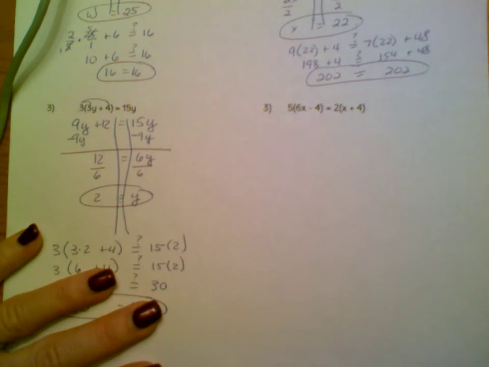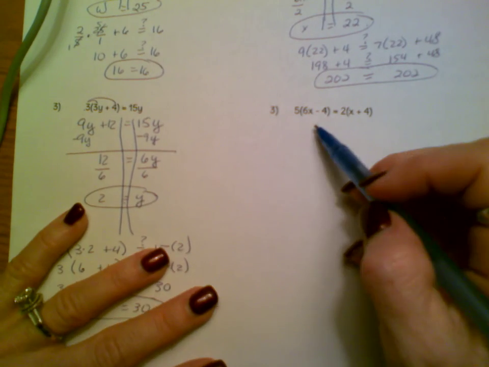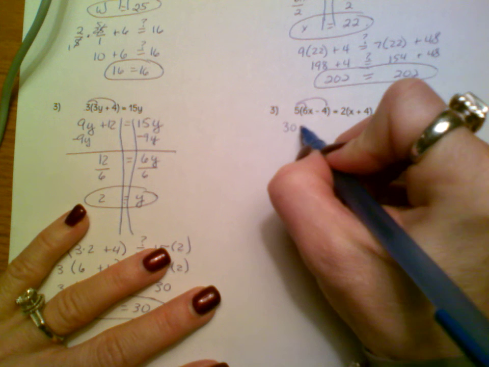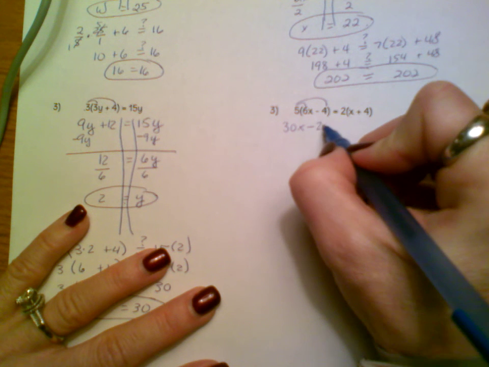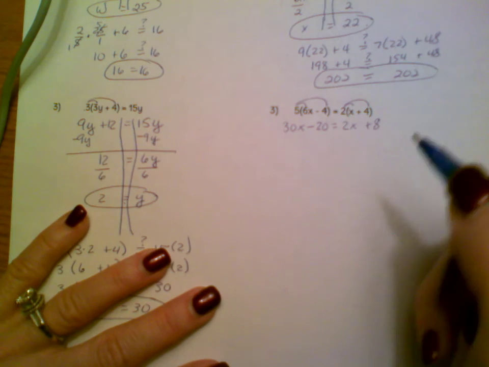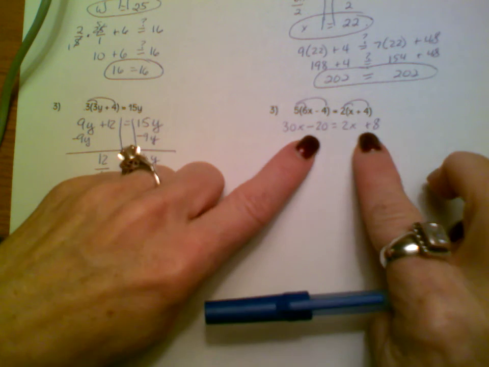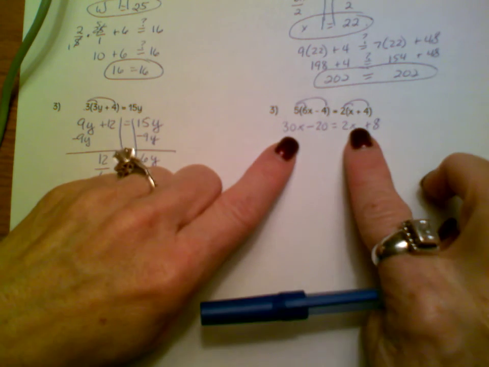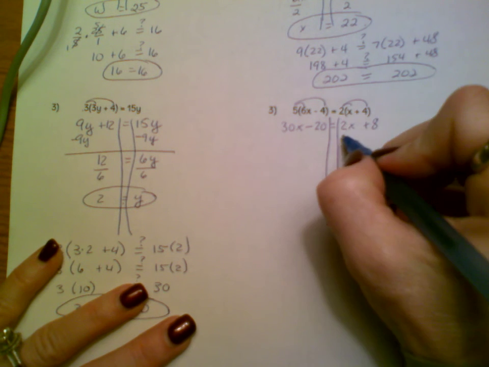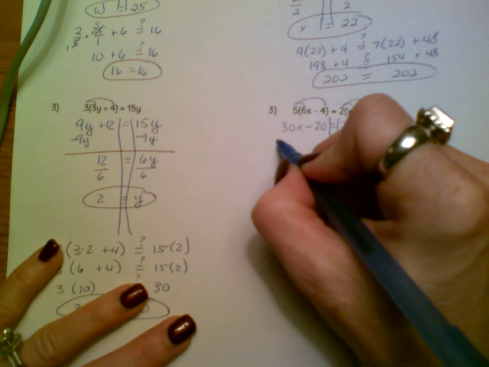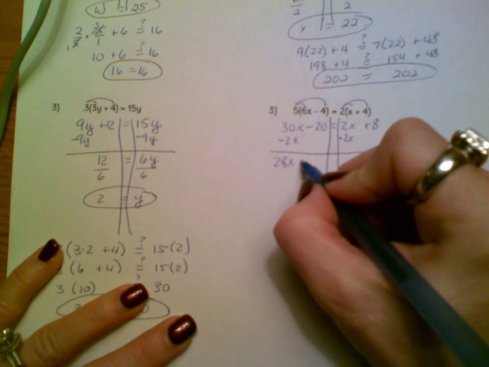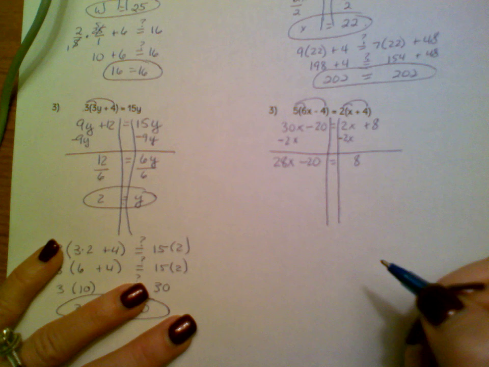Okay, number 3 is almost about as big of a problem as I can give you right now. On the left side of the equals, I can distribute 30x, 5 times negative 4, negative 20. On the right side of the equals, I have to distribute 2x plus 8. Can't do anything on either side of the equals, so now I see I have x's on both sides. Now I need to start moving things together, so I'm going to add the railroad tracks. I like positive values, so I'm subtracting 2x from both sides. 30x minus 2x is 28x. Minus 20 comes down, the 8 comes down.